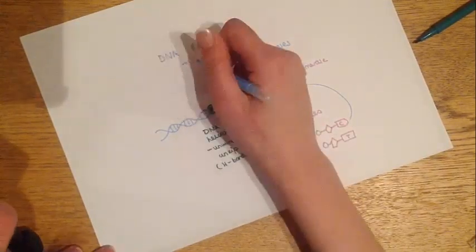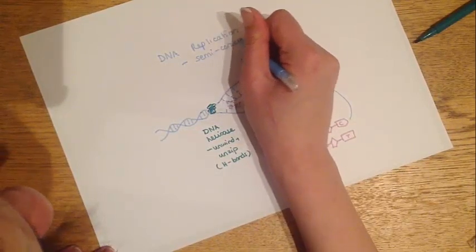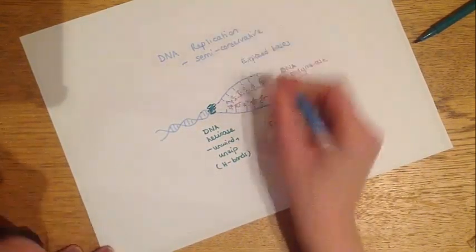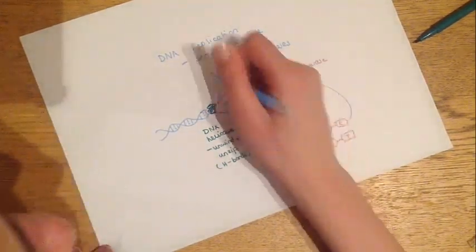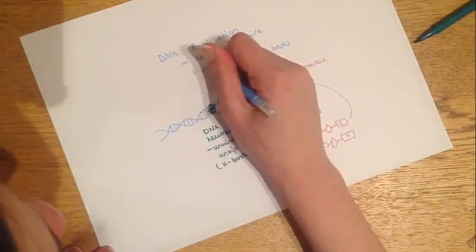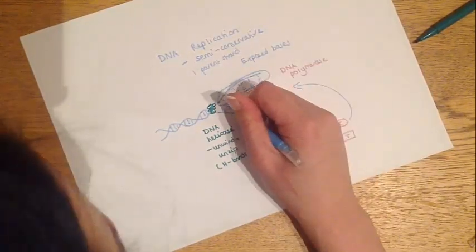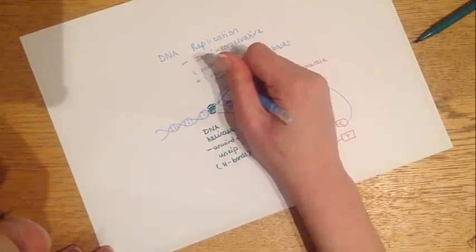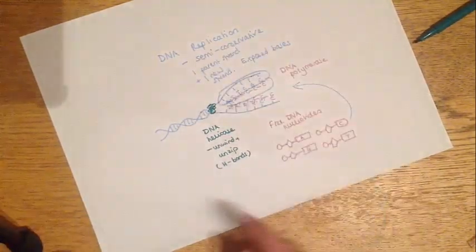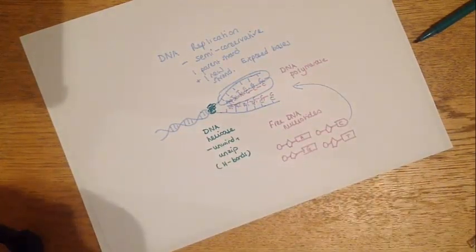So the type of replication that we've got we call semi-conservative. It's semi-conservative because in each double helix of DNA we have one of the strands, which is what we call a parent strand of DNA, or an old strand, it was there already, but the other one is a new strand. So we have 1 parent and 1 new strand, and that's what semi-conservative replication is, because we've conserved one but we've made a new one.